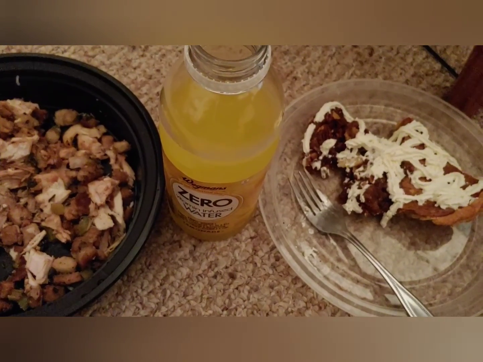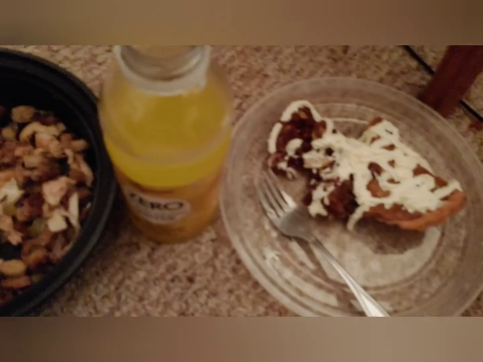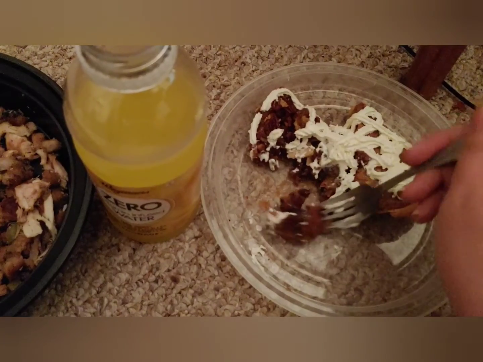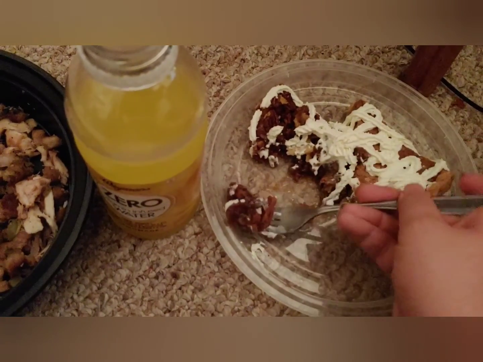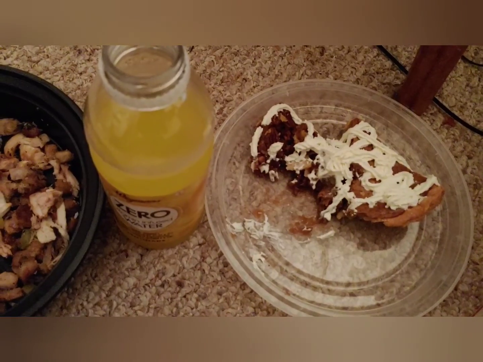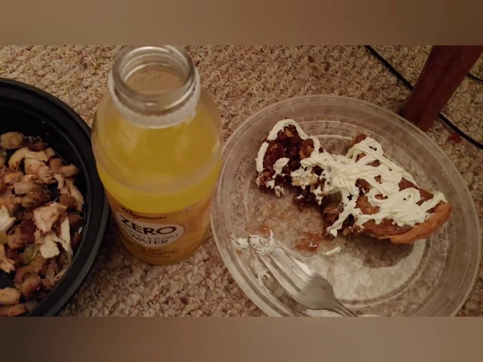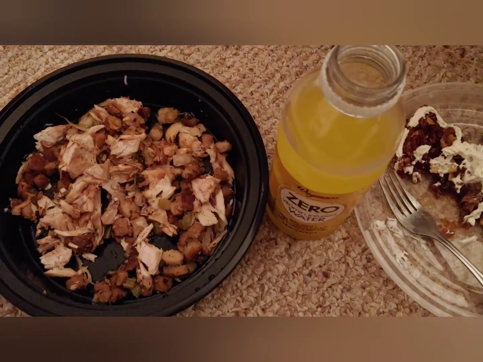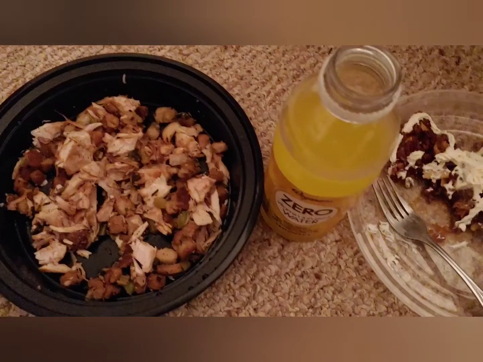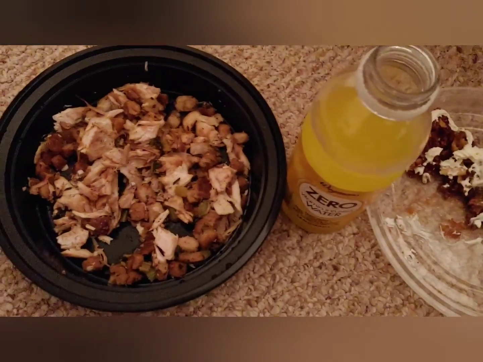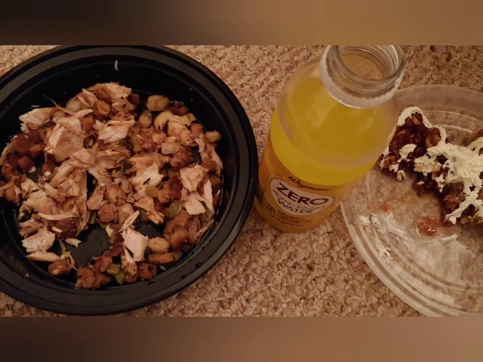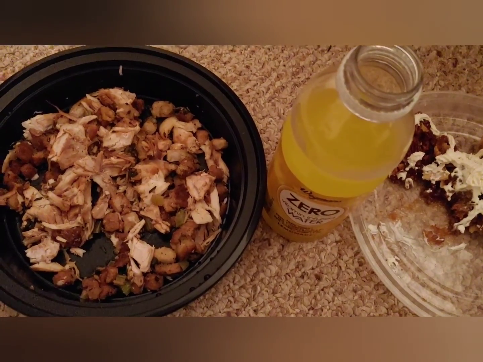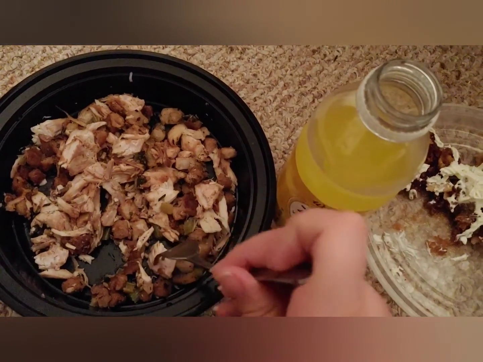Dad initially told me, I think around 4 p.m., that he had a surprise for me, and that ended up being the surprise. Apparently they were on sale today. 2 for $7. So we got one for each of us.